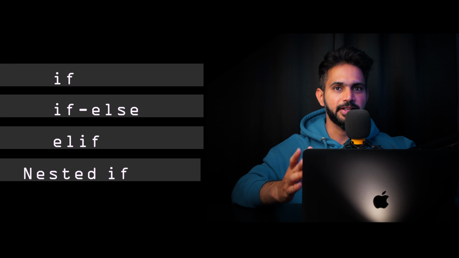Now that we have covered the basics, let's dive deeper into the conditional statements. We will explore the if else, else if and even nested if statements. Think of this as a decision tree, helping you navigate complex choices in your code.